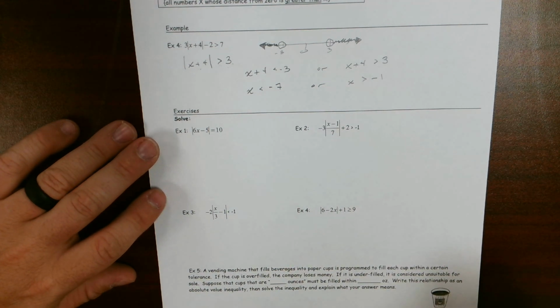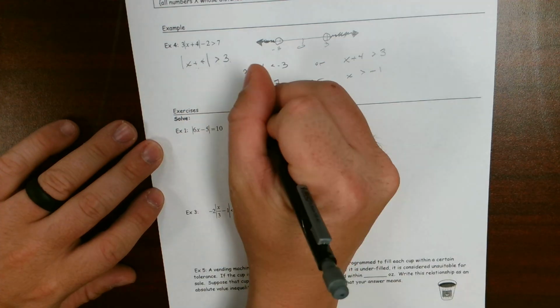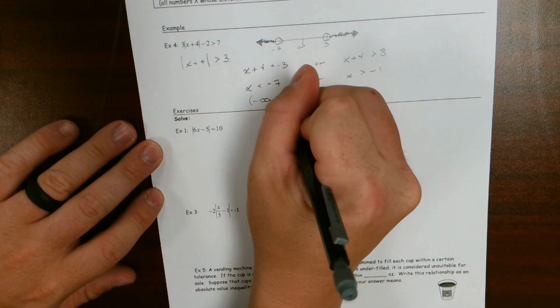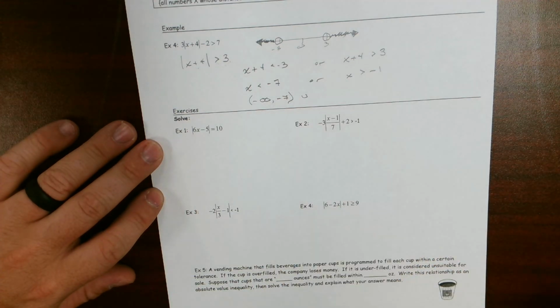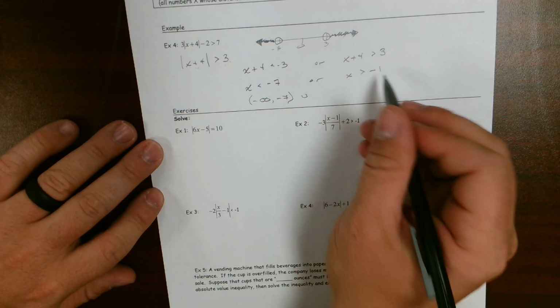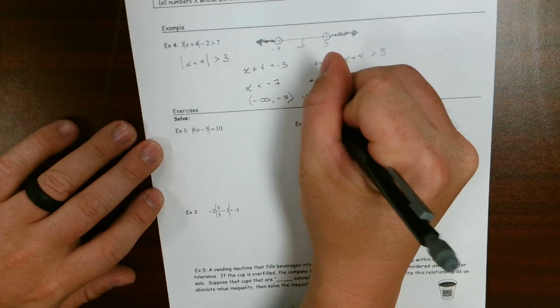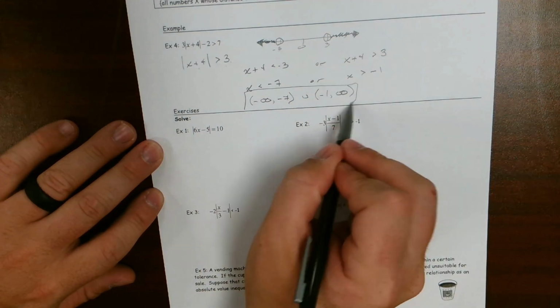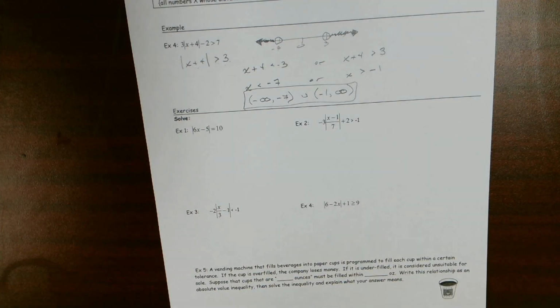So in our interval notation, less than negative 7 means negative infinity to negative 7, or means union, and greater than negative 1 means negative 1 to infinity. So there's our answer in interval notation.